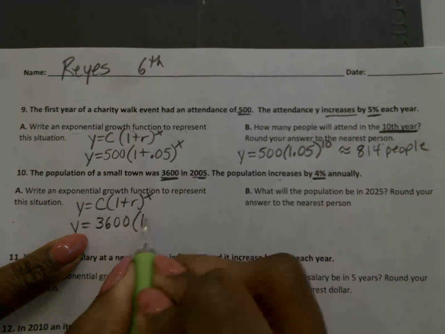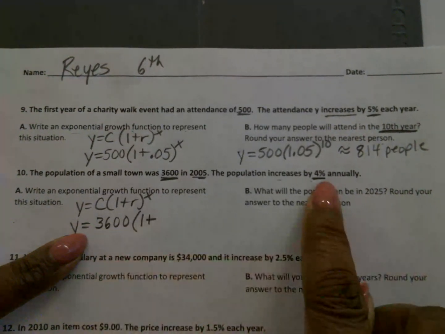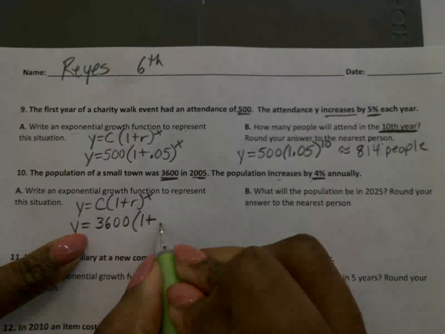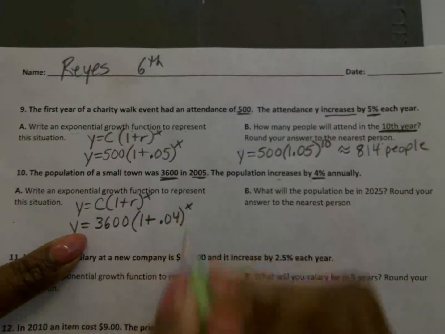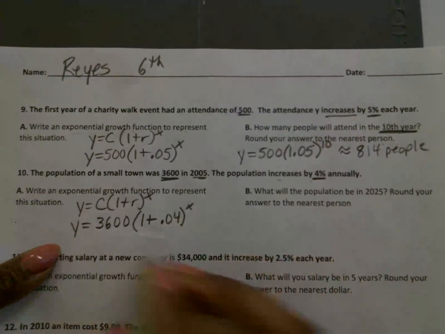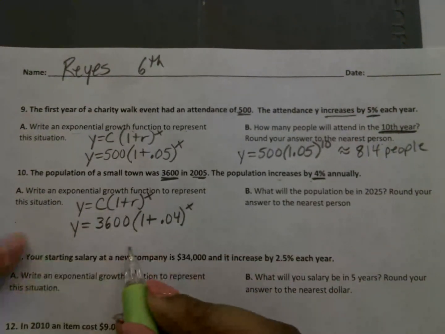3,600 times 1 plus 4% a year. Write 4% as a decimal. Please don't forget to do that. To the x or t power. This is the equation for that situation.